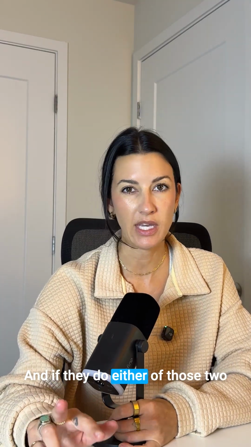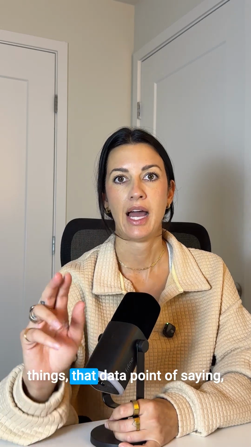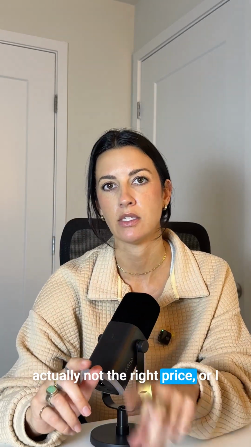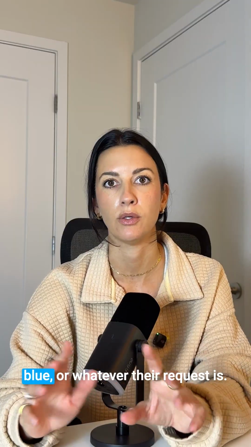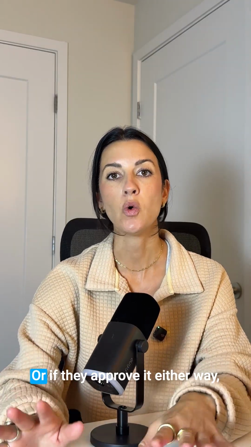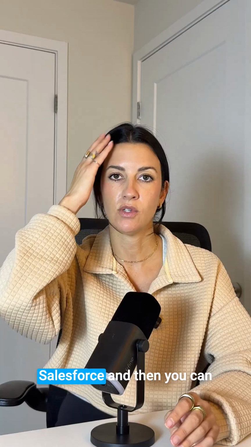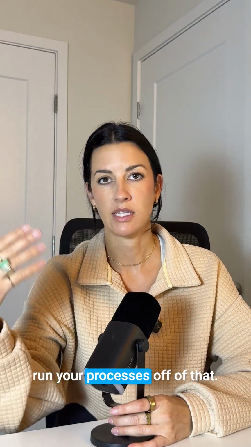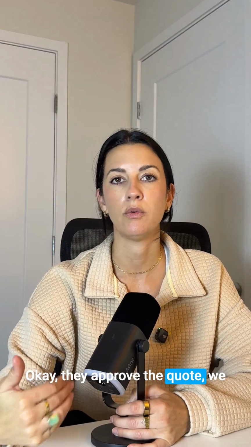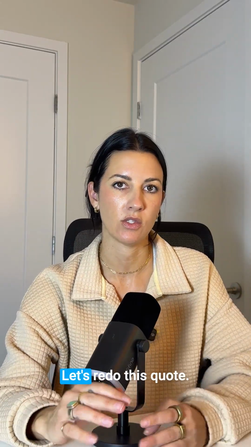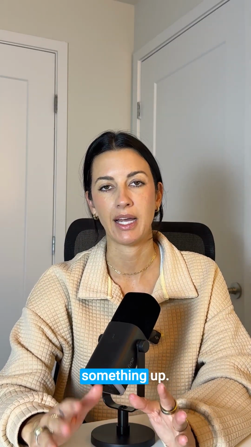And if they do either of those two things, that data point of saying, yes, I request changes, this is actually not the right price, or I actually wanted it in the color blue, or whatever their request is. Or if they approve it, either way, they can click the button and that data will be sent back to Salesforce, and then you can run your processes off of that. Okay, they approved the quote, we can move forward with billing them, or they had some requests for changes, let's redo this quote, we obviously messed something up.